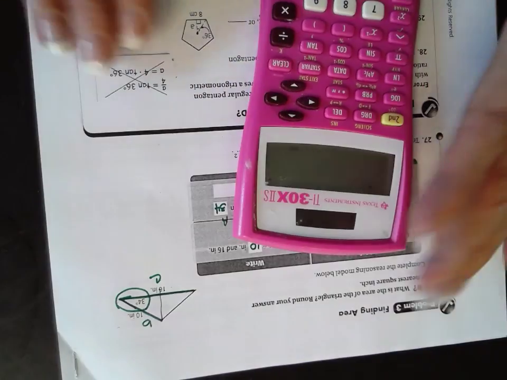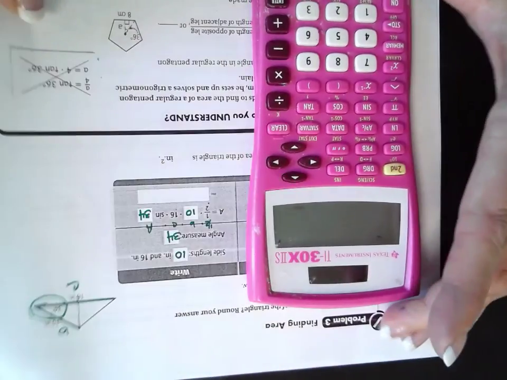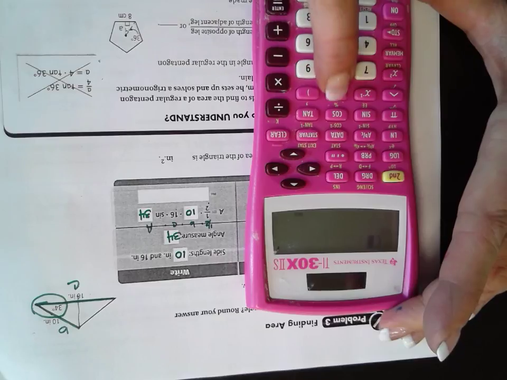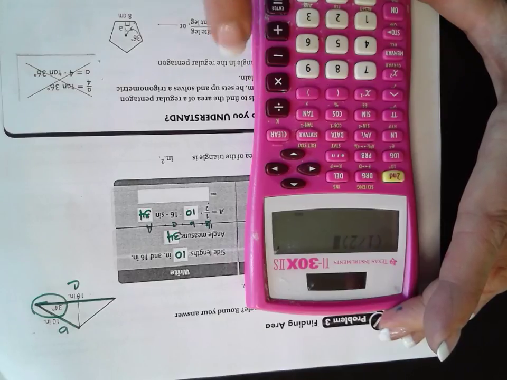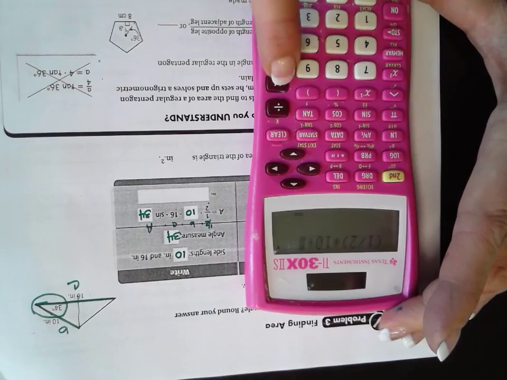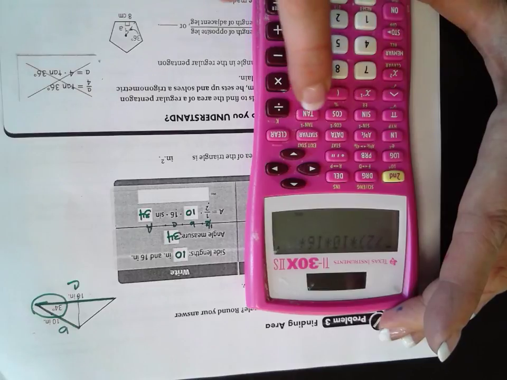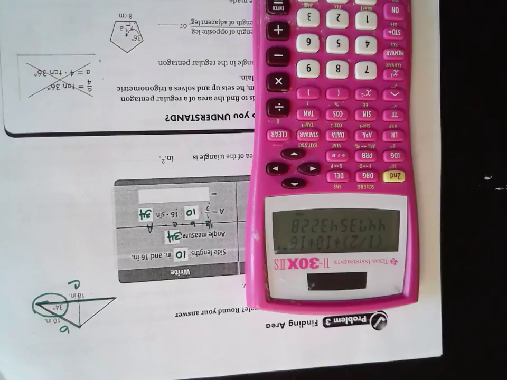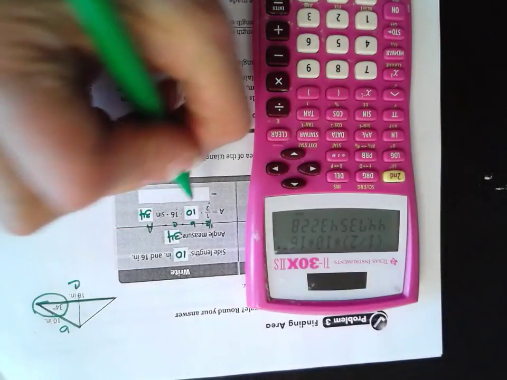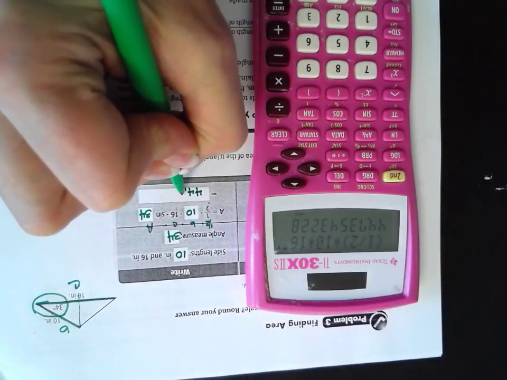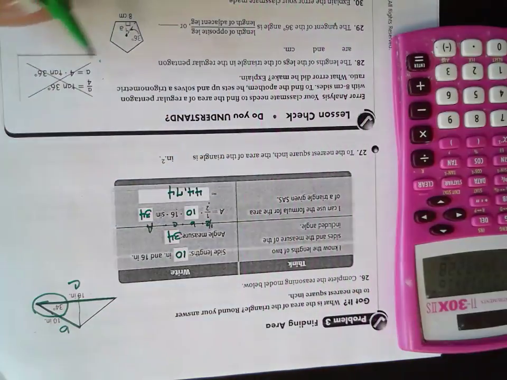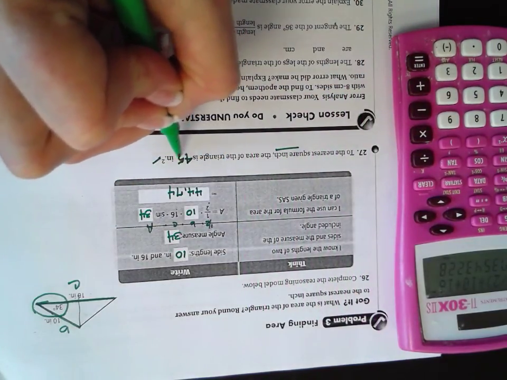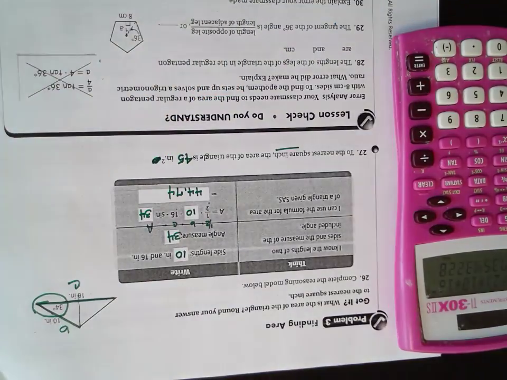And honestly, plug and chug. So we have 1/2 times 10 times 16 times the sine of 34. And I have an area of 44.74. So to the nearest inch, I have 45 inches squared. Okay?